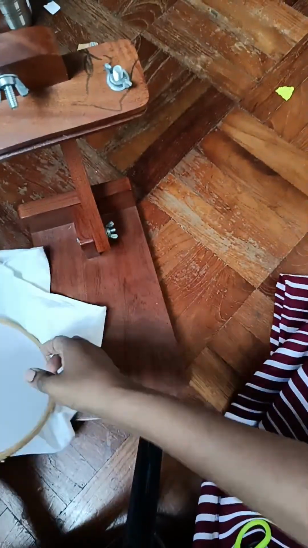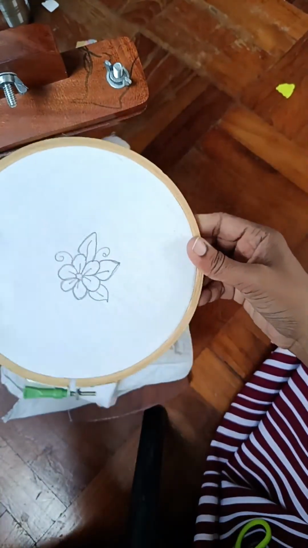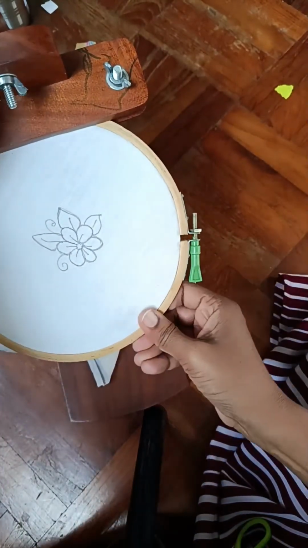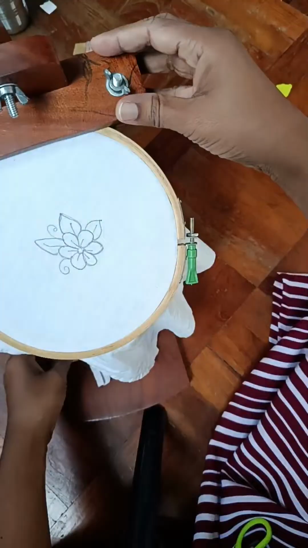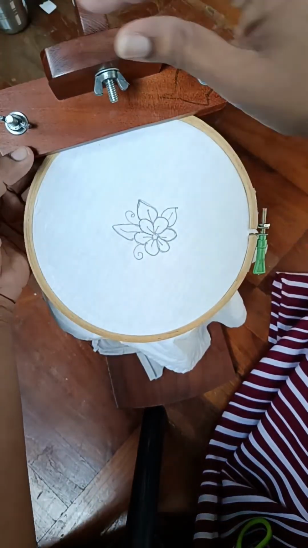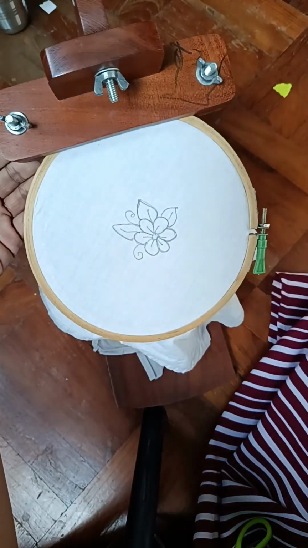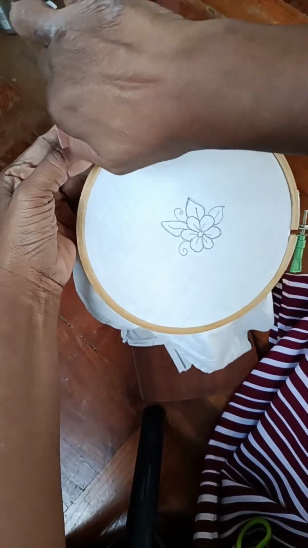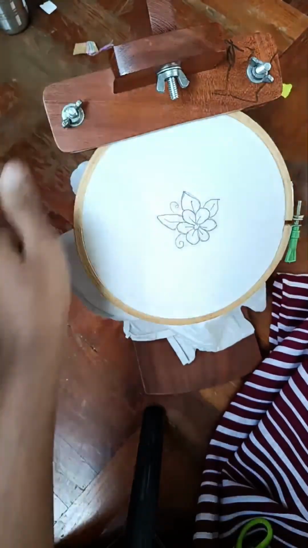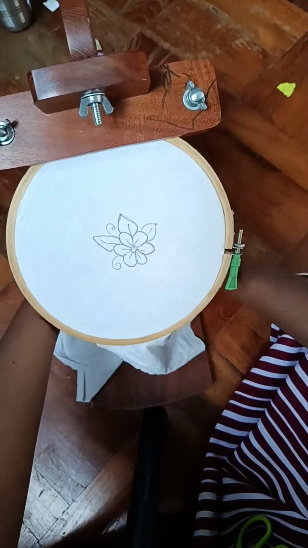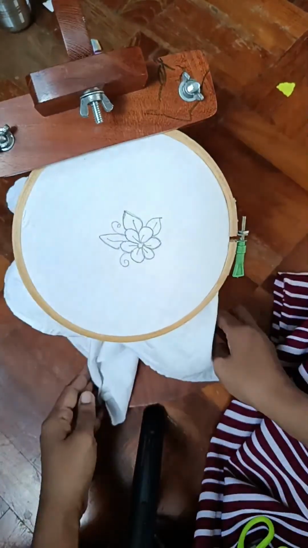It should not move. Then we should arrange this one here. The embroidery hoop should be kept here, and here 2 screws are there. We should hold the base of the screw, and we should tighten it here. Here also the same. Here also we should tighten it. Okay, so we fixed it.